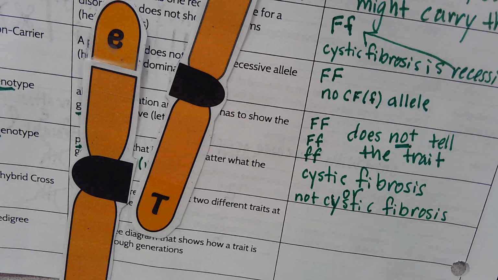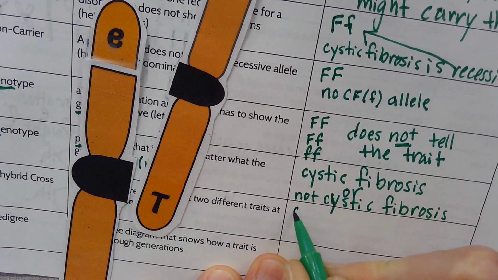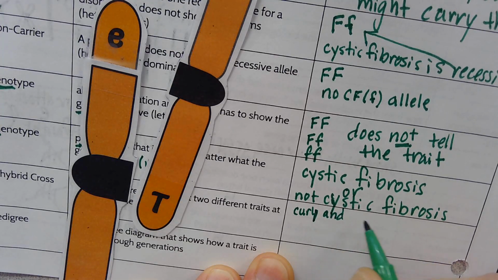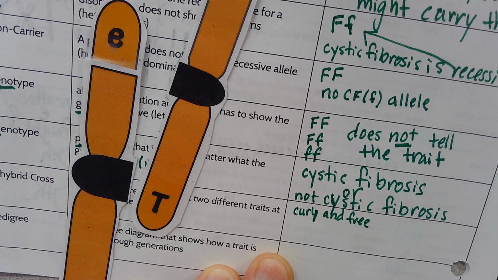For example, if I talked about hair texture and free earlobes. Now, I don't know why we would want to talk about somebody who has curly hair and free earlobes.